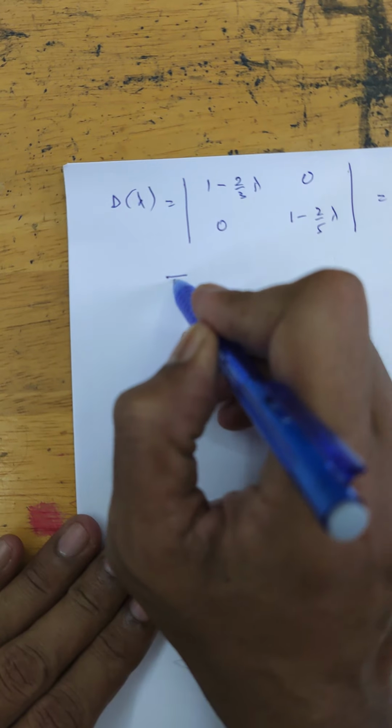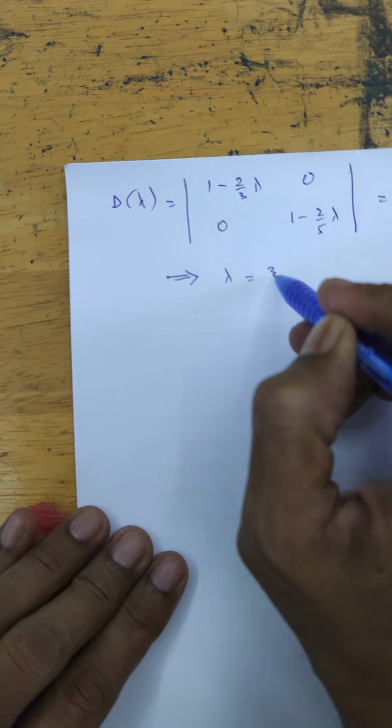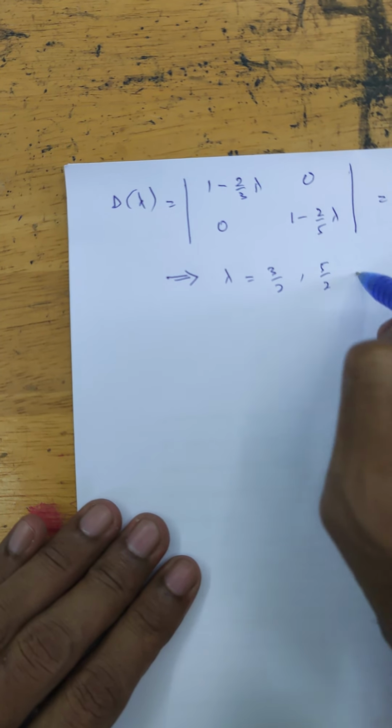From there we have lambda 1 is 3/2, and lambda 2 is 5/2.